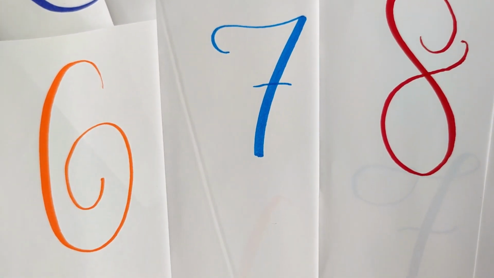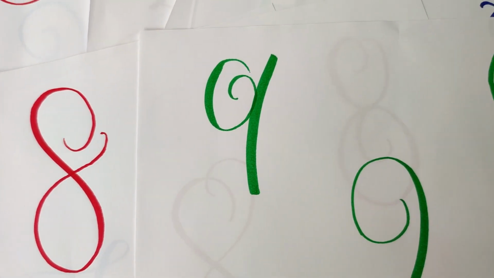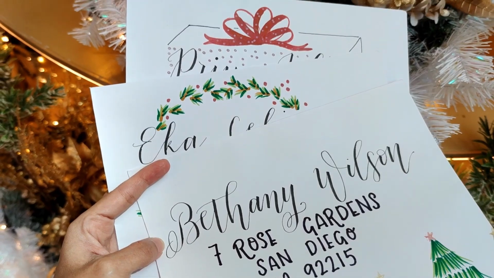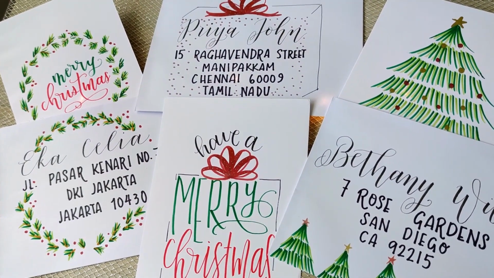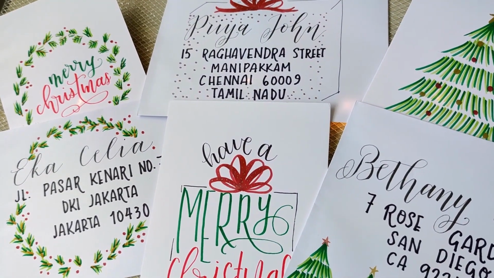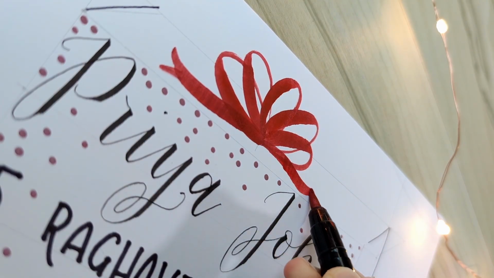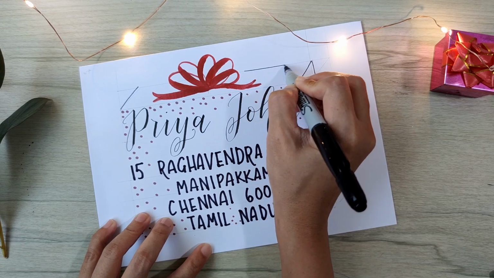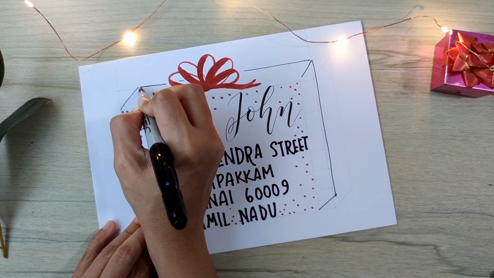In modern calligraphy, the spotlight is usually on the letters. Numerals and numbers are the neglected cousin. But it's so crucial because you'll definitely need numbers for your greeting card, say, if you're saying happy 40th birthday. Also, if you're doing envelope addressing, you will definitely need numbers. In fact, I have a video on different styles of using shapes and modern calligraphy to do envelope addressing.